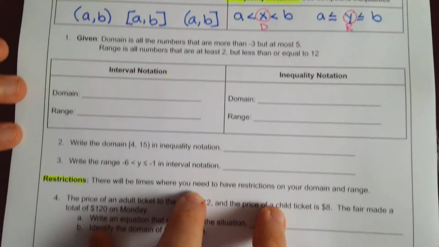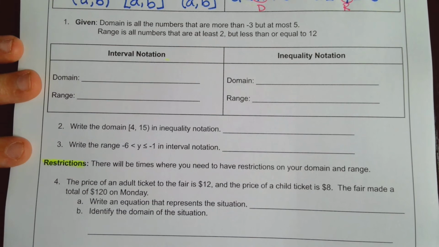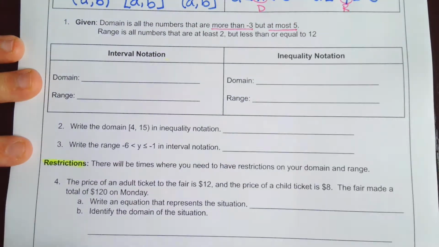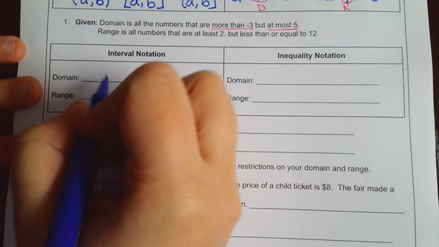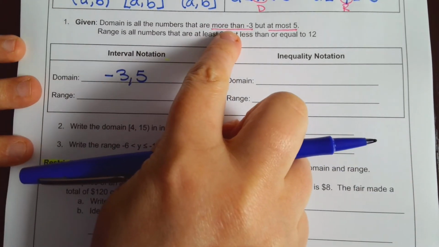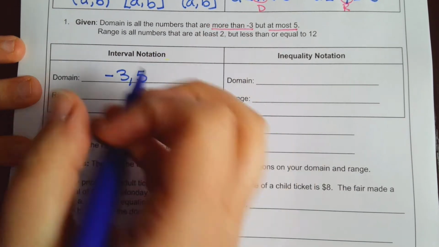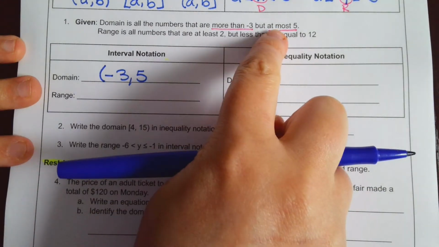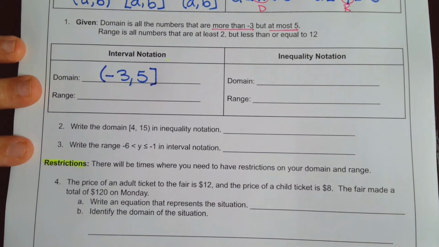All right. So our first example, domain is all the numbers that are more than -3, but at most 5. So let's start with interval notation for the domain. We have our two numbers, -3 and 5. And then we just look at the phrasing. More than -3. So more than does not include it, so it's going to be a parenthesis. At most does include it, so we're going to put a bracket.